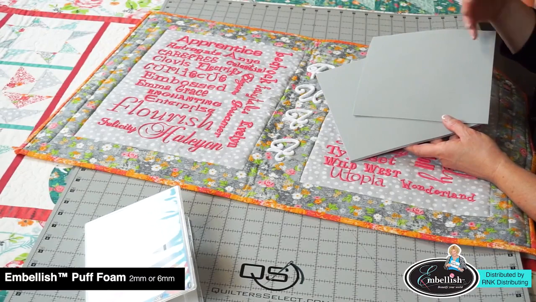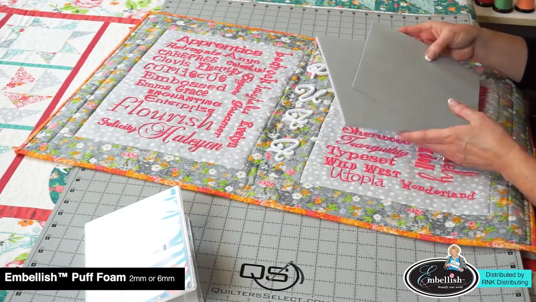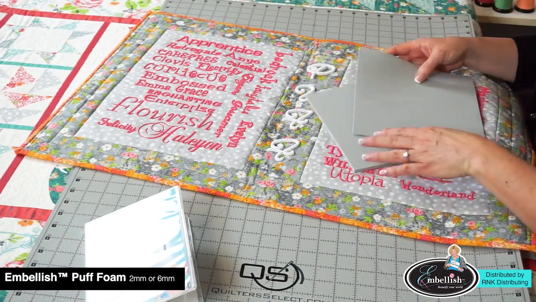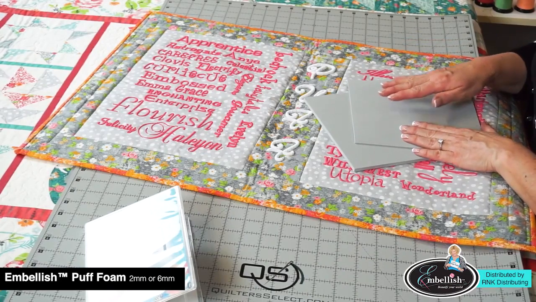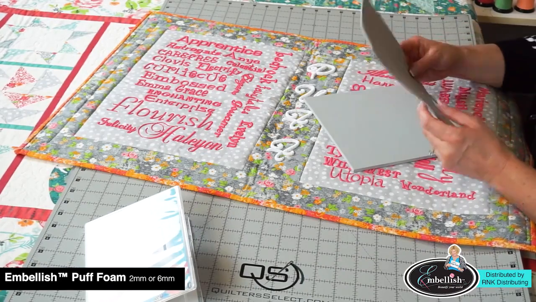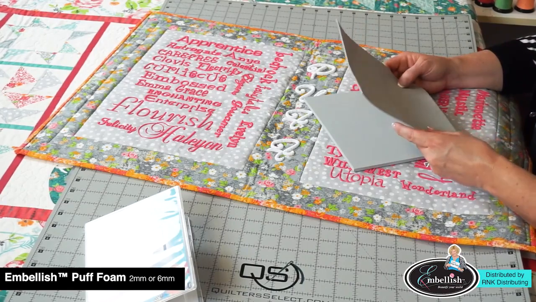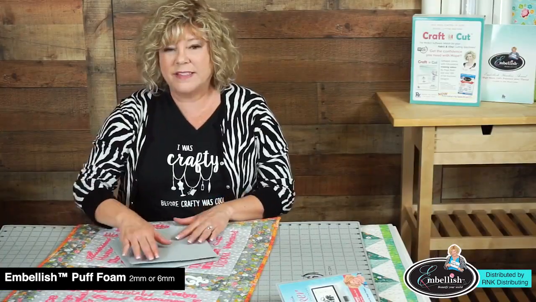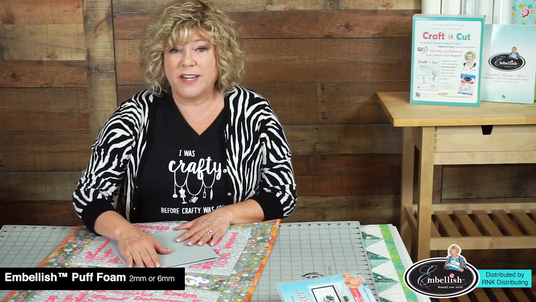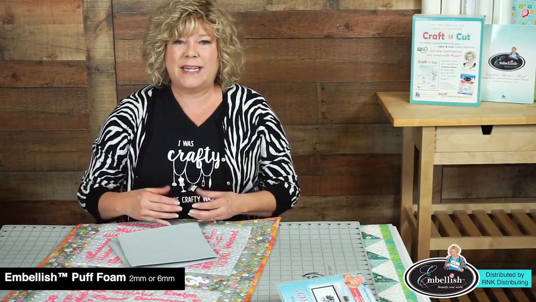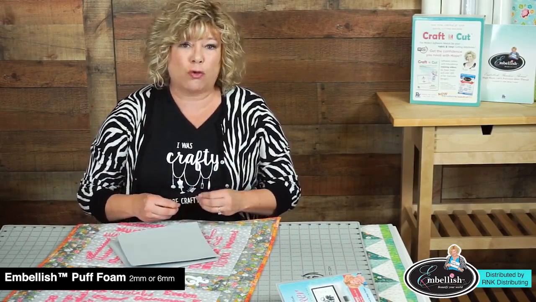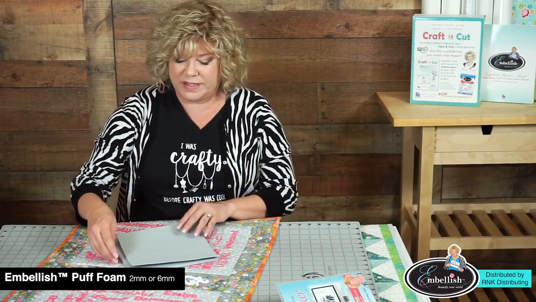It's not your typical puff foam that you've used in the past. It's not craft foam. This is a special closed cell foam that you can actually paint or rubber stamp or do anything that you want with. But what's great about this is I can machine wash it, dry it, and even dry clean it, and it's never gonna crack or crumble or come out of the stitches.